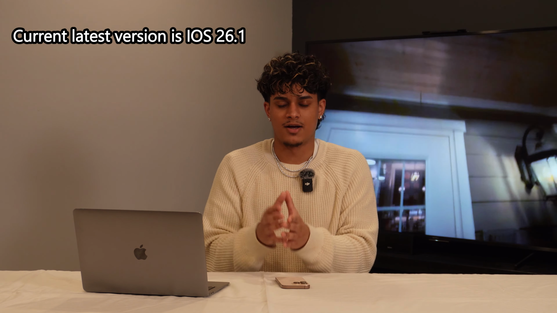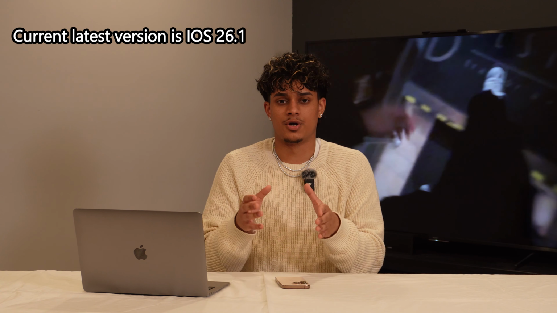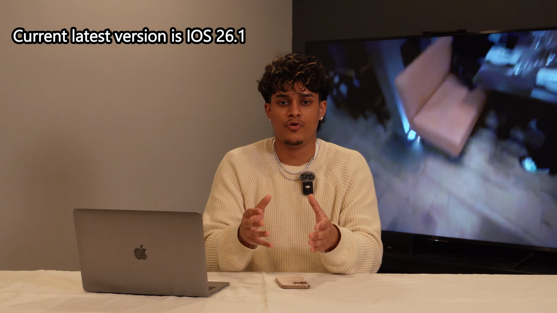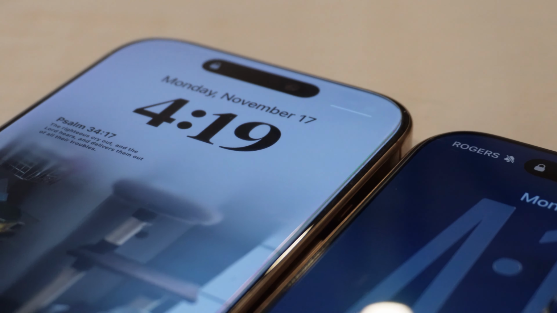Now, for some pro tips and even things to avoid with your Dynamic Island. Number one is make sure you always are updated to the latest version of iOS. Apple is constantly updating their Live Activity support, and by updating to the latest version of iOS, you're ensuring that you get the newest version of your Live Activities. Number two is make sure you actually hold down the Dynamic Island to access its controls, not just tap on it. I had to explain this to my mom because she was so confused why her Dynamic Island wasn't working. So make sure you hold down on it.